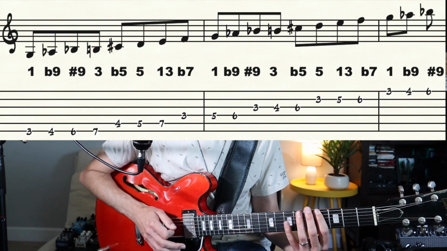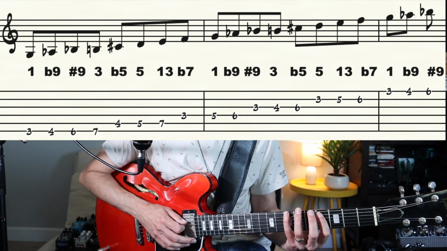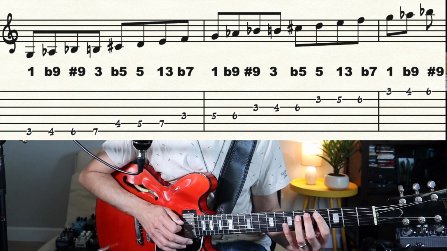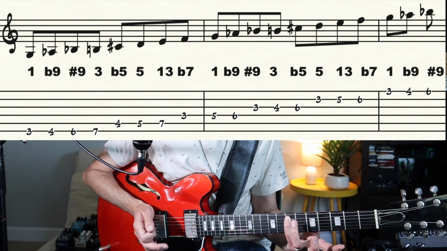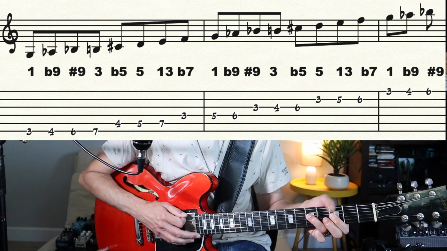So we got root, flat 9, sharp 9, third, flatted 5th, natural 5th, 6th or 13th, flat 7, root. So we don't get all the altered tones, but in exchange we get some more natural tones, including that 13th. So here's our lick.